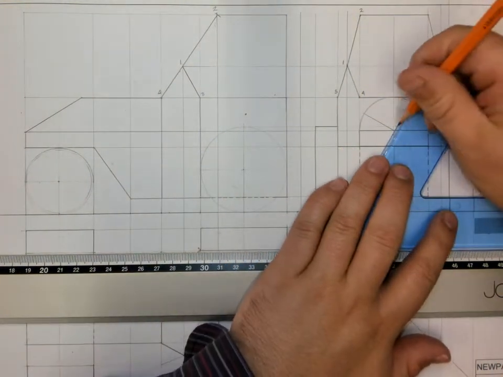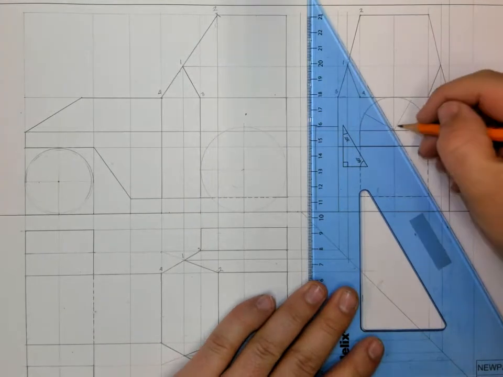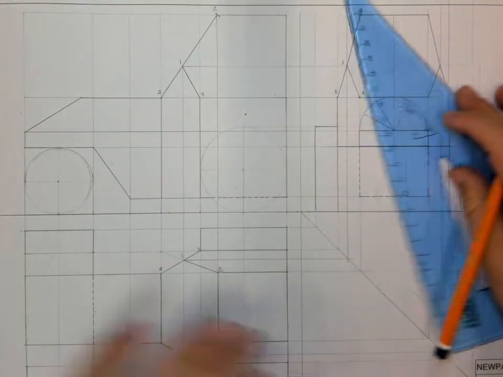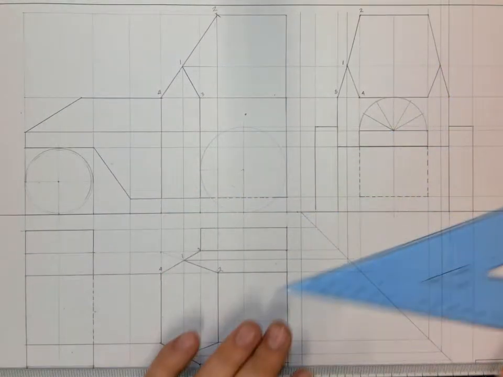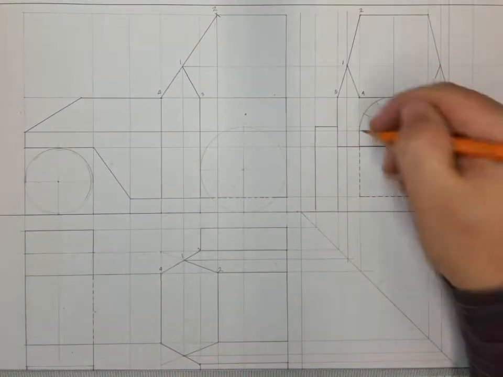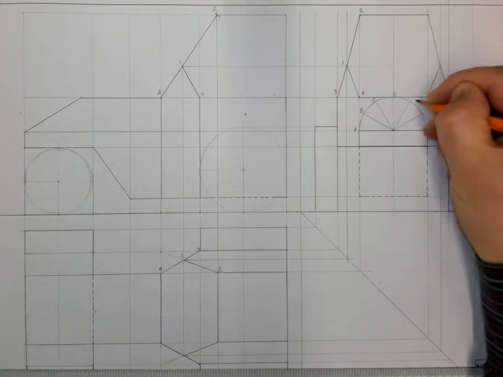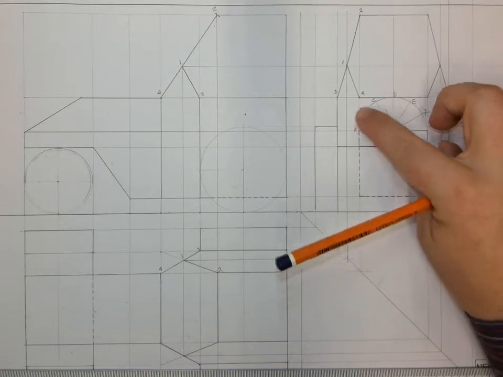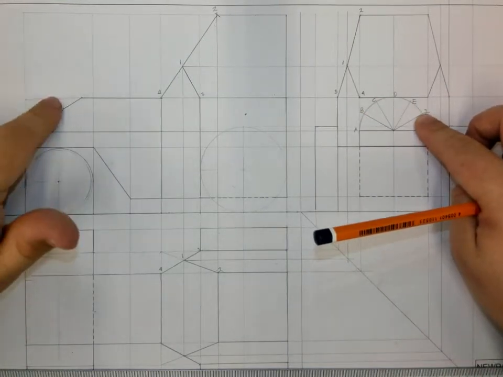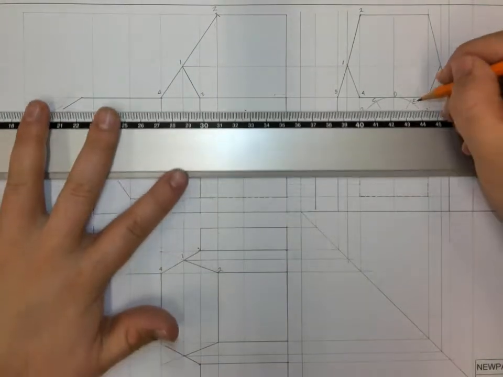So I'm going to divide up my semicircle into 60, 30. Now, so A, B, C, D, E, F, G. Now look, this appears as a line over there. So all these points must be on that line. So bring them straight across.